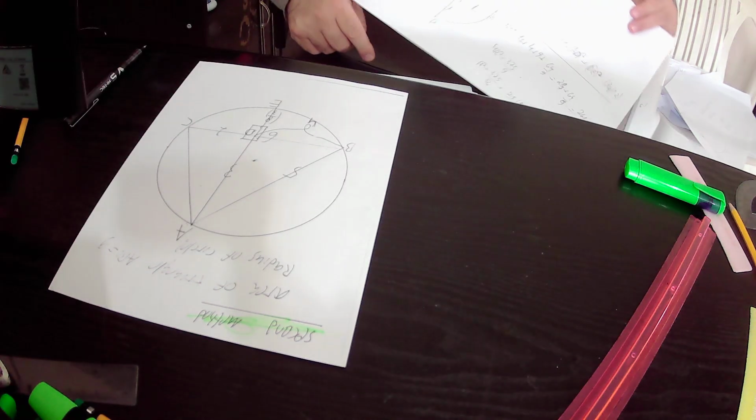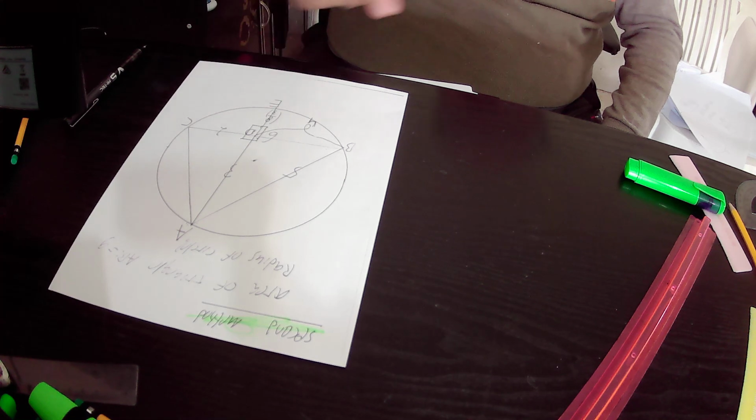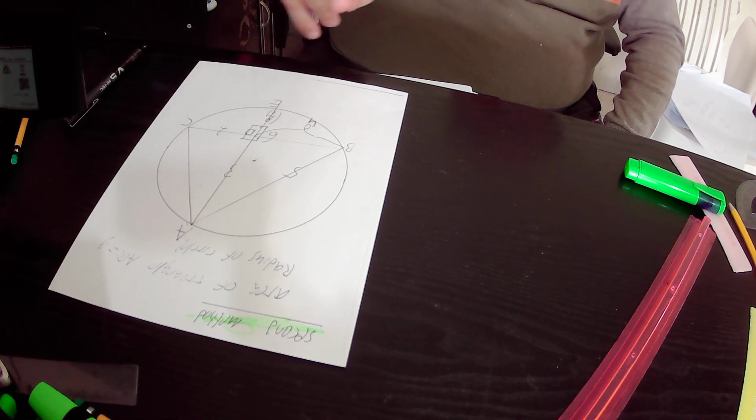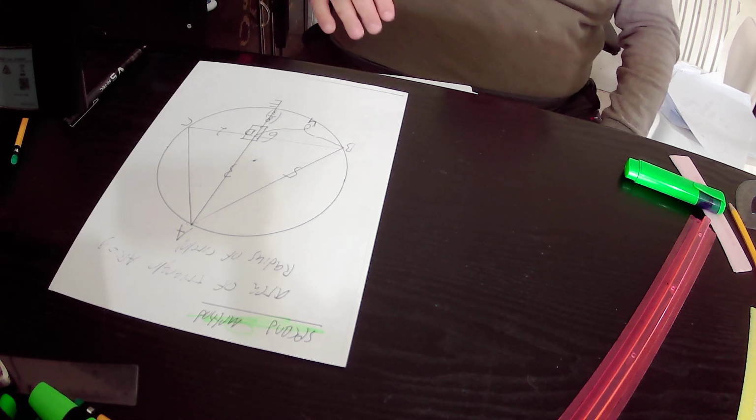In our drawing, we have chord AE that intersects with chord BC at 90 degrees. All the angles at D are equal to 90 degrees, therefore we can implement rule number 2 in our drawing.